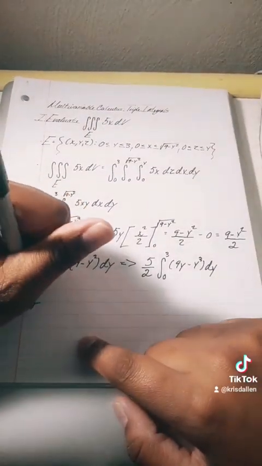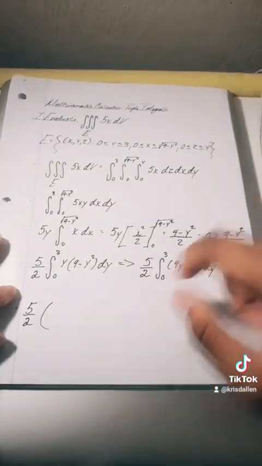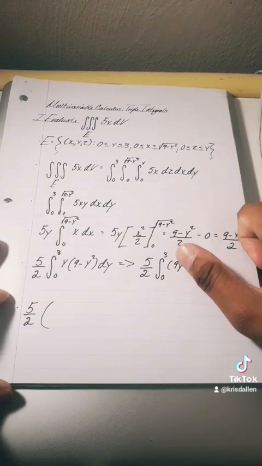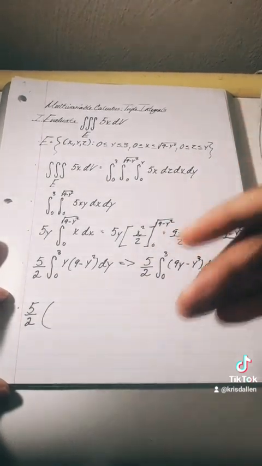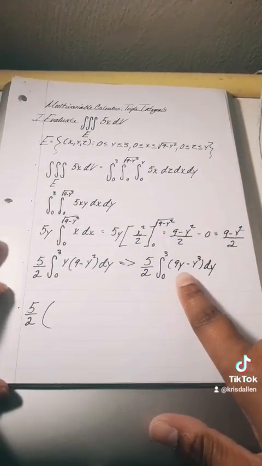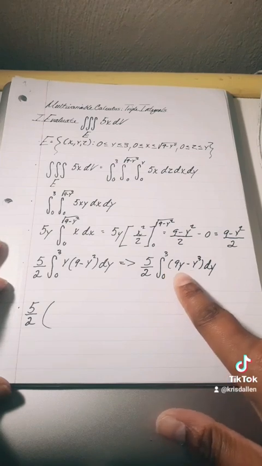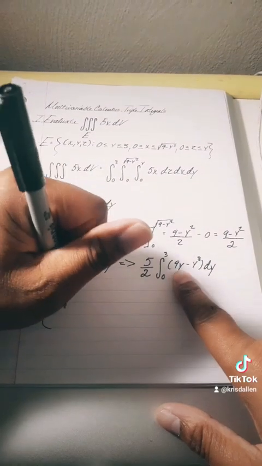So we've got our 5 over 2 on the outside. We'll deal with the 9y from 0 to 3 first. So again, 9 is a constant. You can imagine that that would be factored out for the time being. Then it'll be y squared over 2. We'd have to evaluate from 0 to 3. So essentially, we would end up just having 9 over 2. We would have to multiply by the 9. So that'd give me 81 over 2.